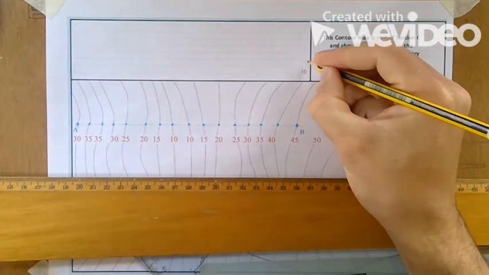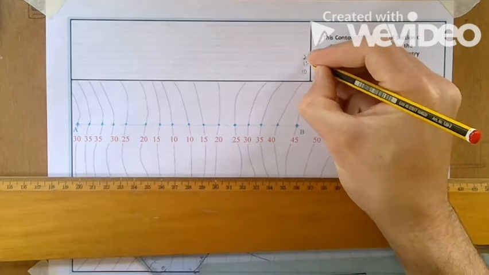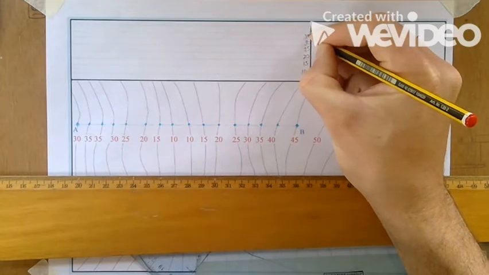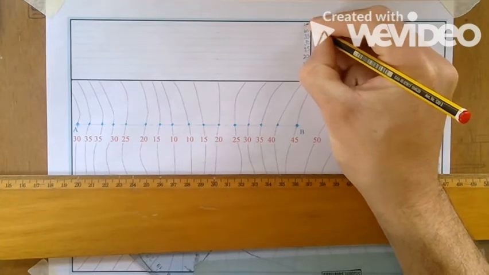So that's going to be 10, 15, 20, 25, 30, 35, 40, 45.